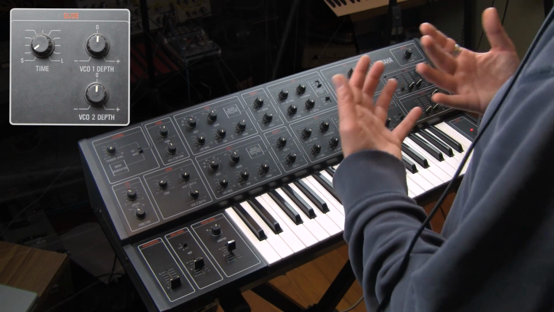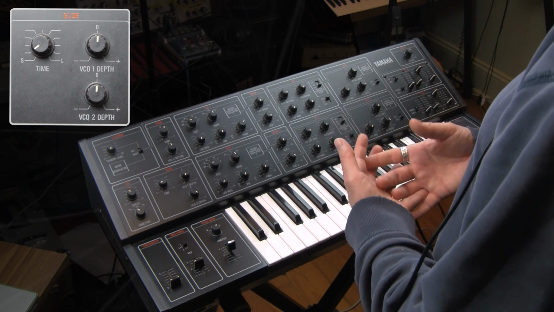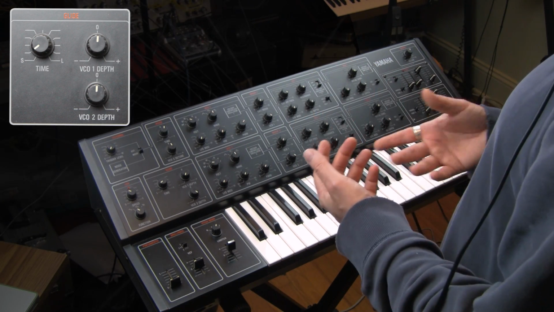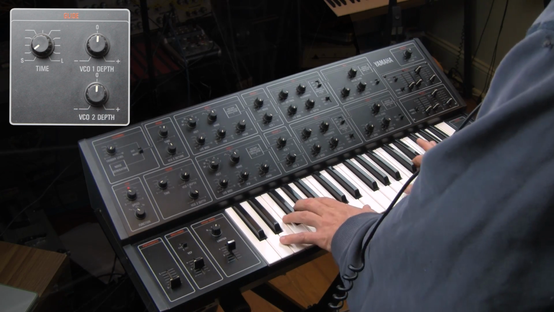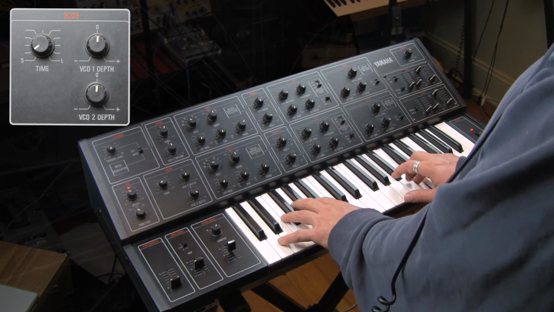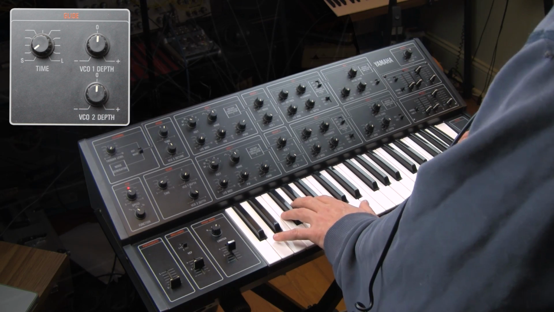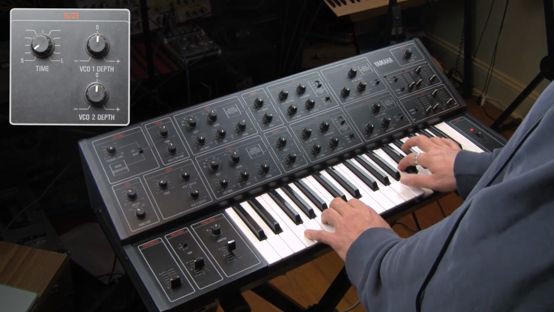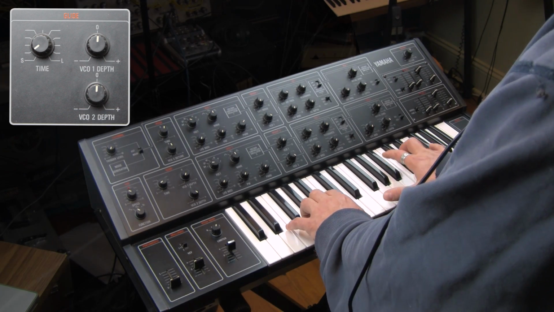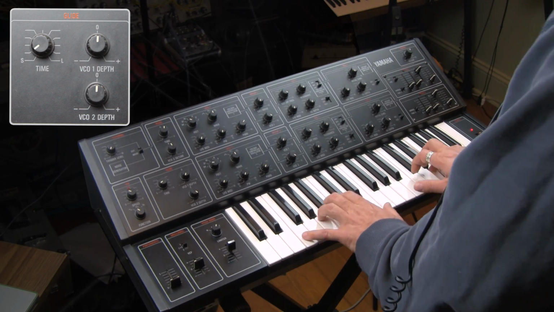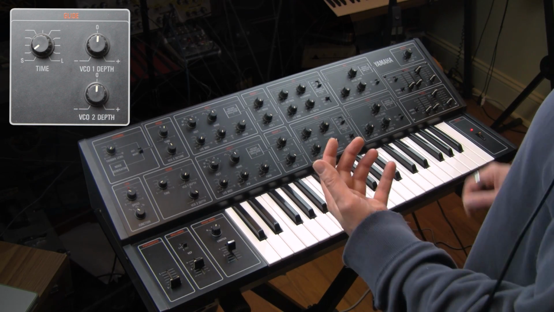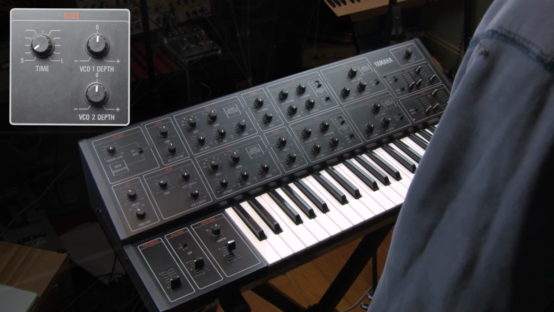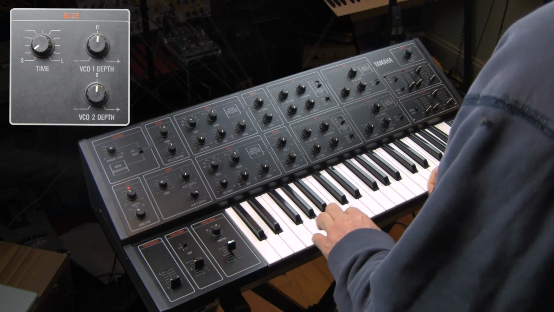This is just like an attack pitch envelope you can apply independently to each oscillator, and you can control the attack time for the change in the pitch. It's a really, really cool sound. And again, it does not lend a thinness at all. It gives it really a big punch.